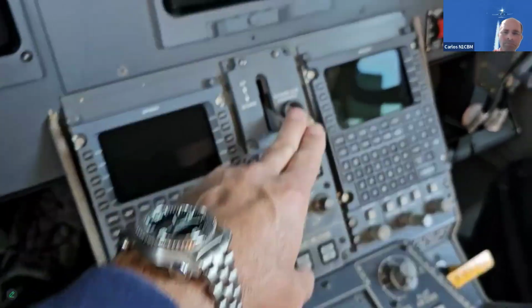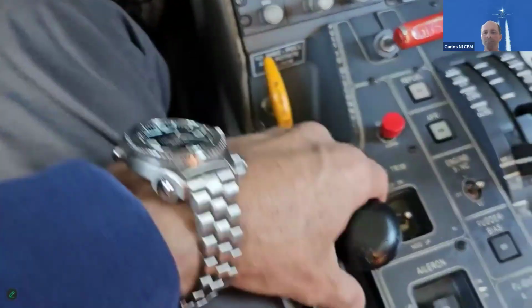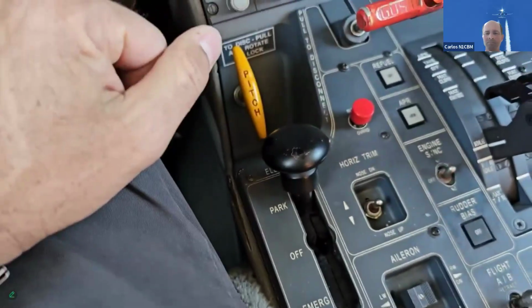Hey, once we are inside the airplane, the cockpit, I'm going to show you how to start it up real quick, and then we'll run through the checklist. When you get into the cockpit, the first thing is to make sure the landing gear handle is in the down position, and then we select the parking brake to park.